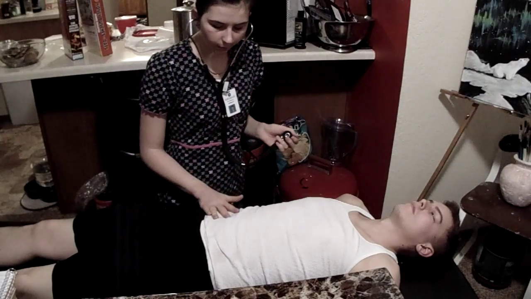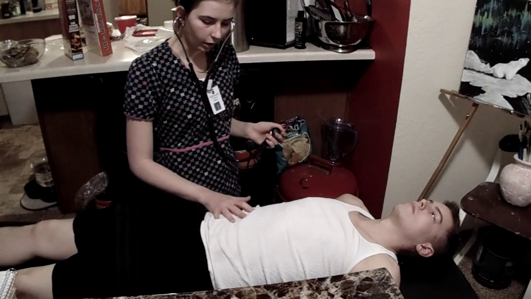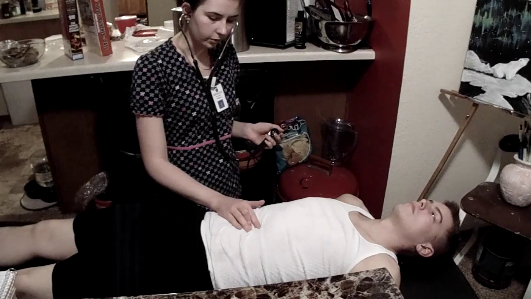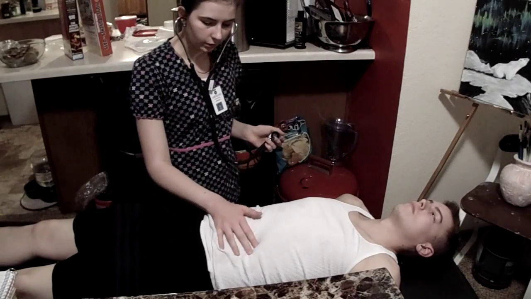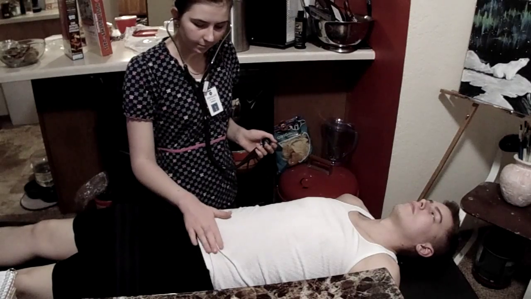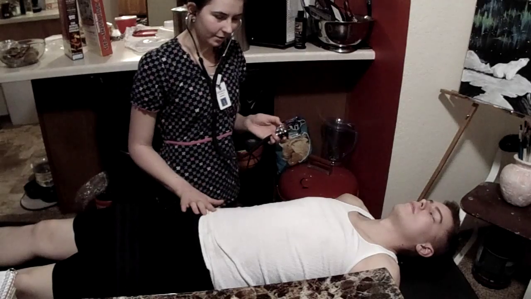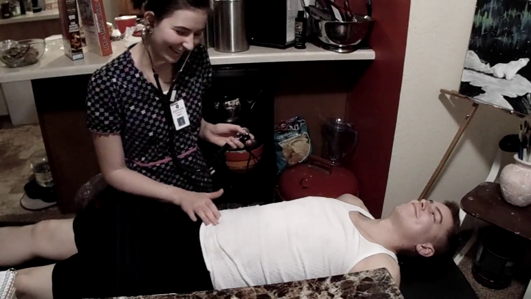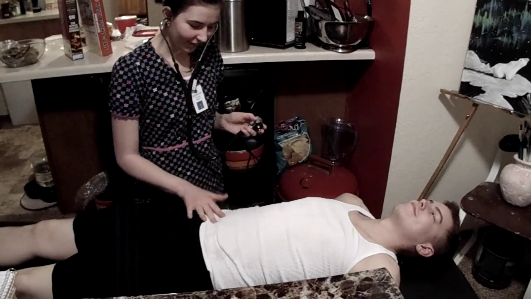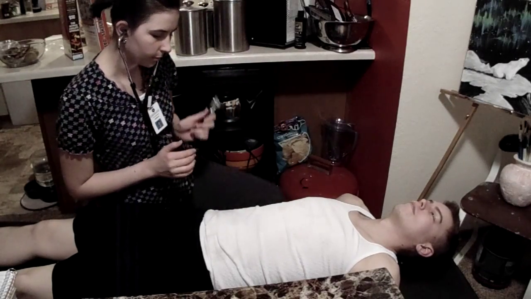And then I'm just going to palpate for any hardness, make sure everything's soft. Squishy. Okay. Yep, and everything's soft and there's no hard spots.